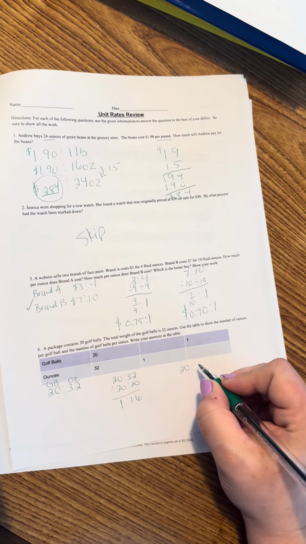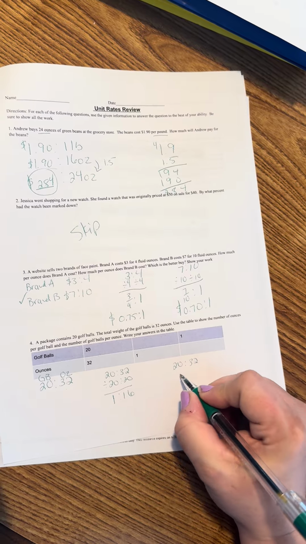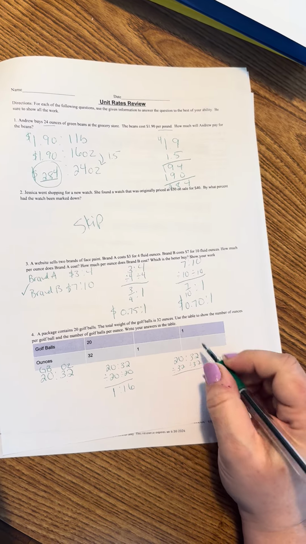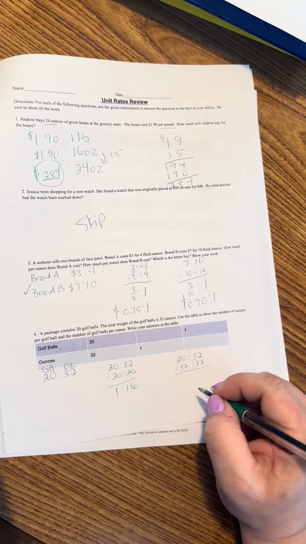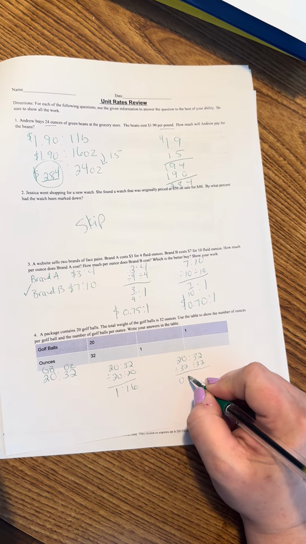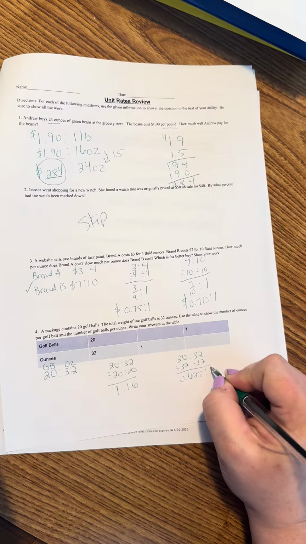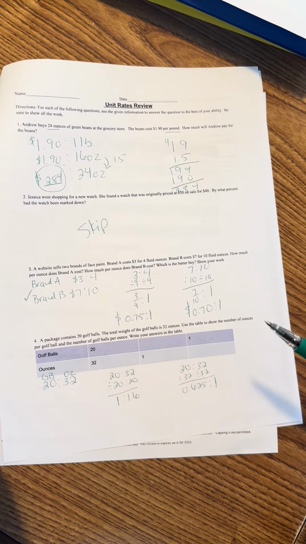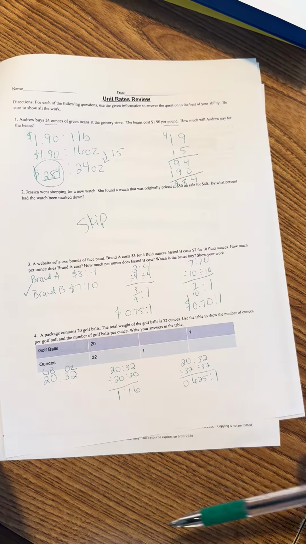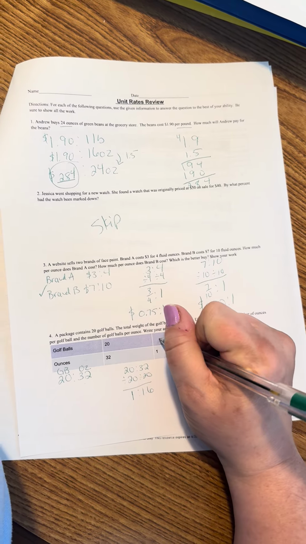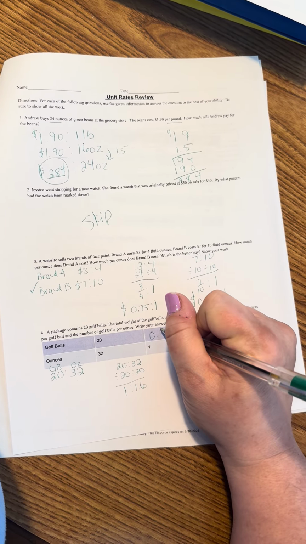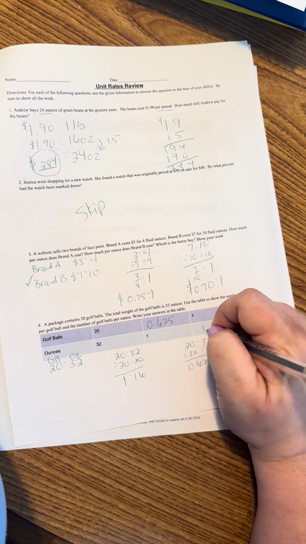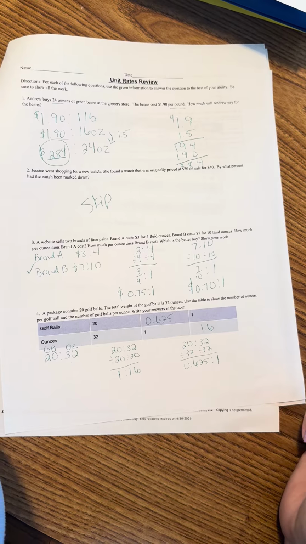And then if I do this, this becomes 0.625 to 1. So I have golf balls per ounce and ounces per golf ball. So this 0.625 goes in there and 1.6 goes there.